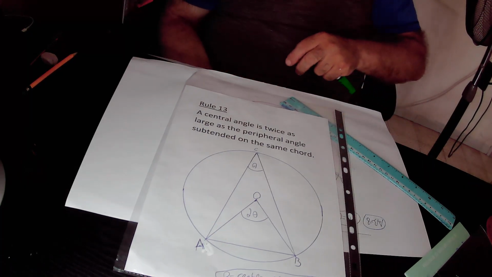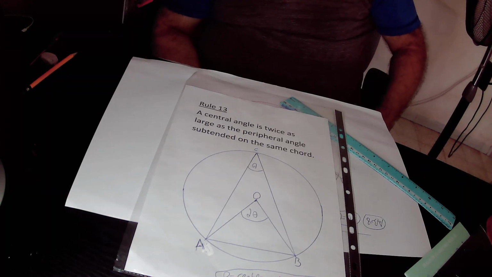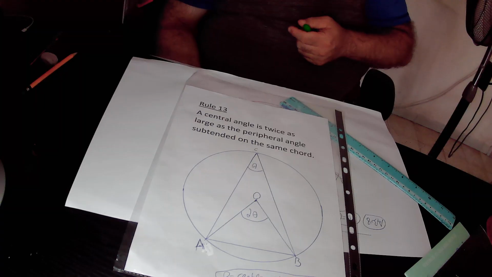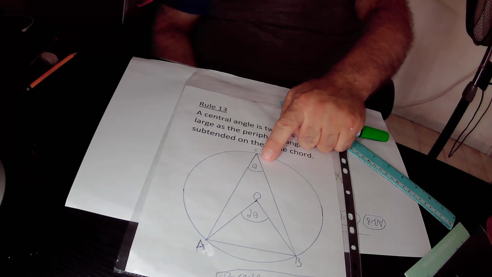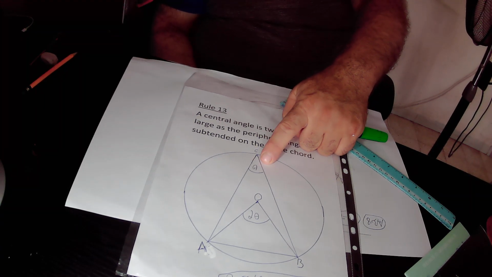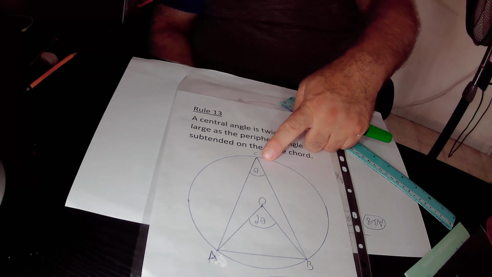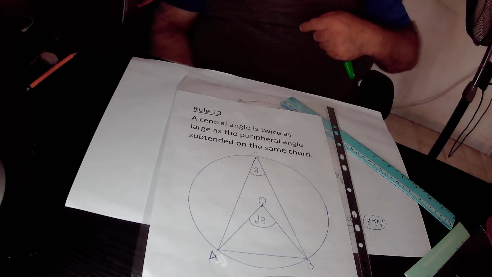According to rule 13, a central angle is twice as large as the peripheral angle subtended on the same chord. So in the drawing, you have a circle. This is peripheral angle ACB, equal to theta. Peripheral angle ACB subtends on arc AB, or chord AB.